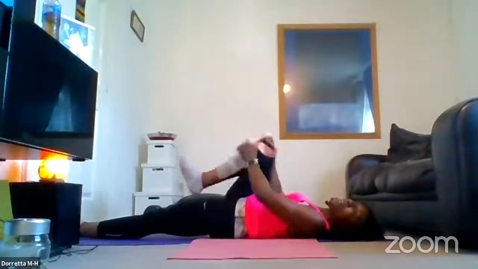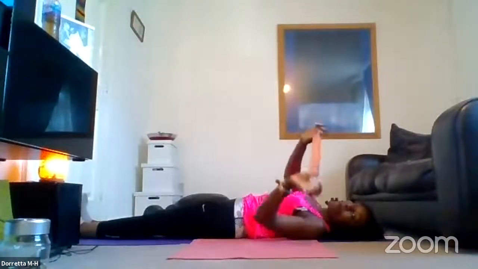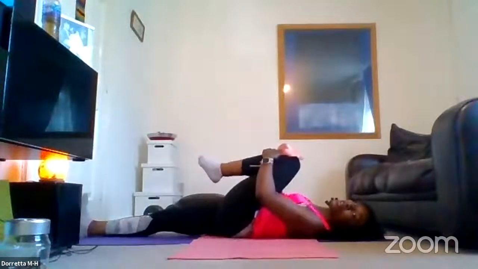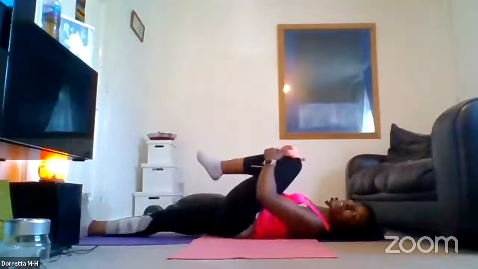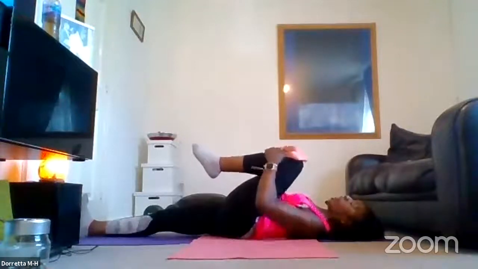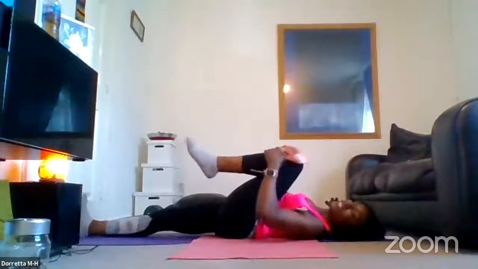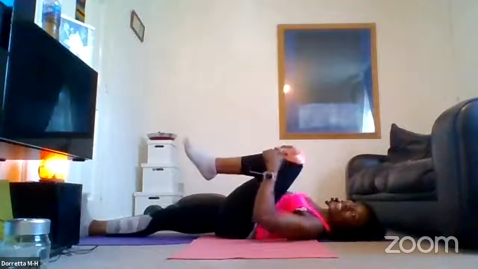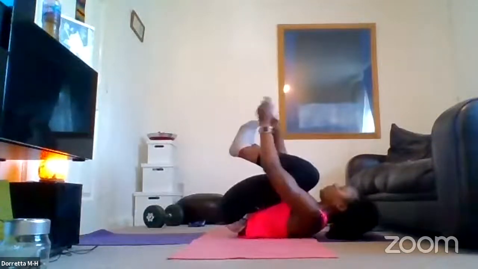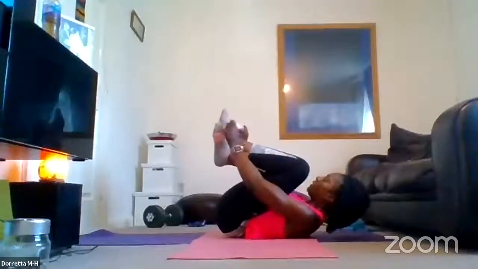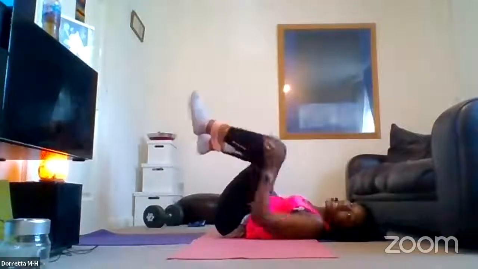Good. If you found that this was too easy, it might be that you need a stronger band. And trust me, if you get the stronger band, you will feel the difference. Just take the leg out to the side and bring it back to the center, just stretching it out. Good. Okay, let's put the band back onto the ankles. Remember I said we're working the legs?